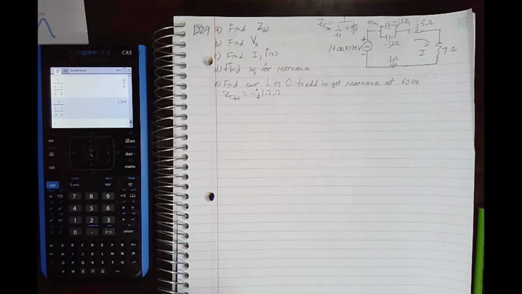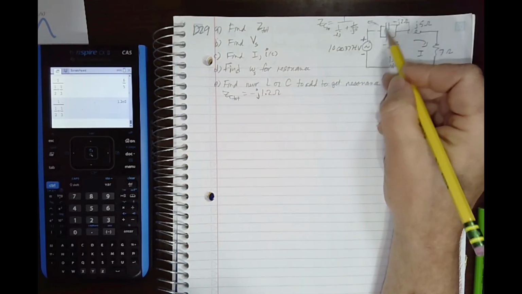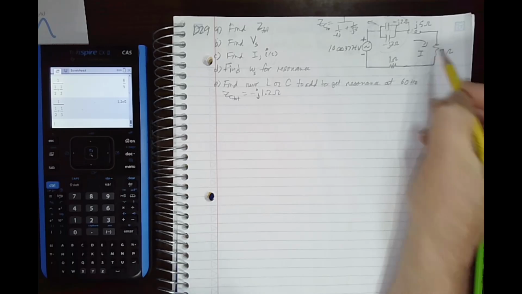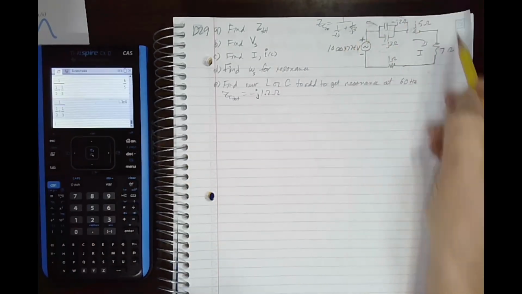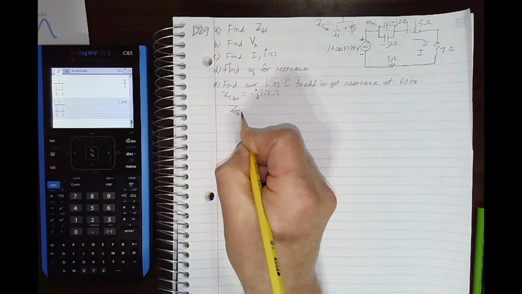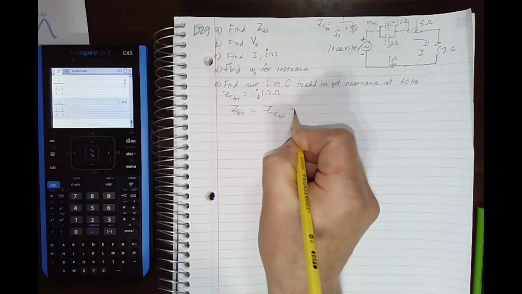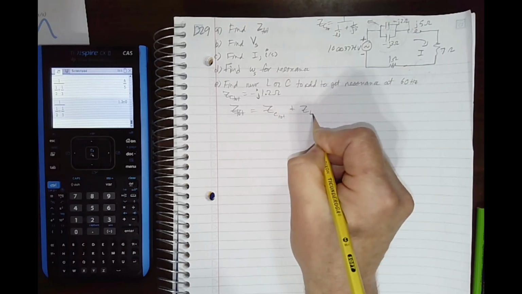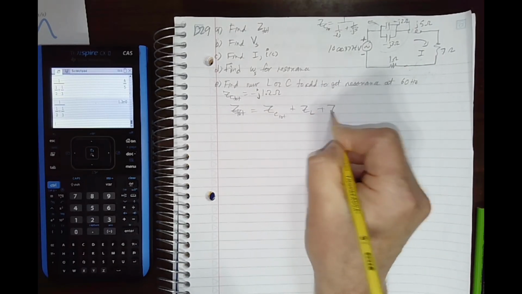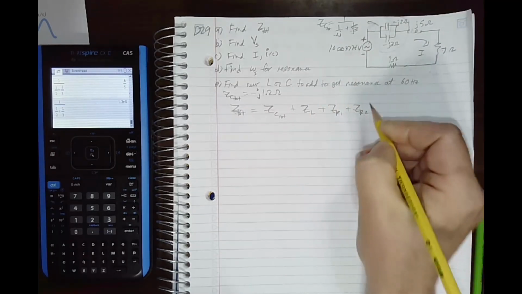Okay. And so now, with Z sub C total, we make this into one capacitor, and now all of our elements are in series, so Z total is going to be Z sub C total plus Z of the inductor plus Z of resistor 1 plus Z of resistor 2. They're all just in series, so we just add them all up.